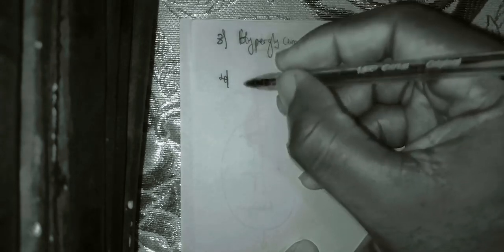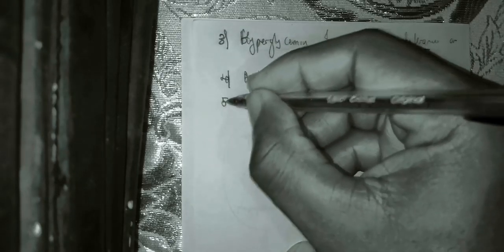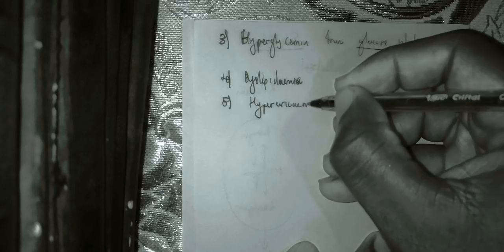After hyperglycemia, the fourth element of the metabolic syndrome is going to be dyslipidemia. And then the last element, which is the fifth element, is hyperuricemia. Is it clear? So those are the different elements involved in metabolic syndrome. When somebody has most of these elements, it's also a risk factor for him to have diabetes. So those are the different risk factors.